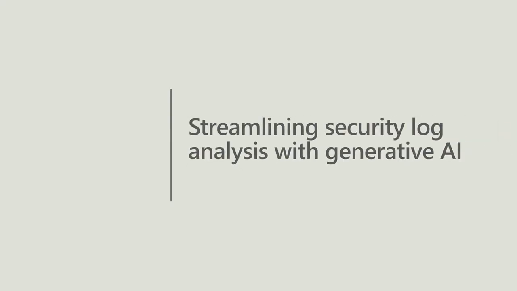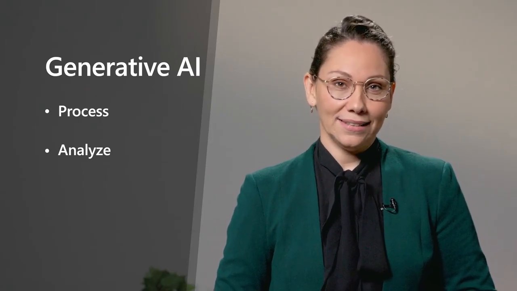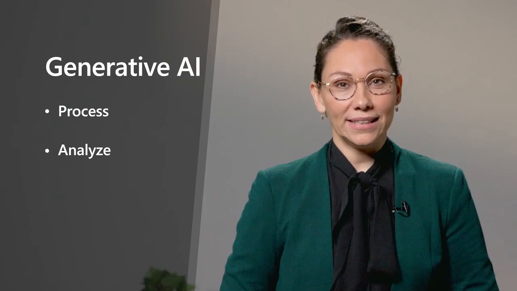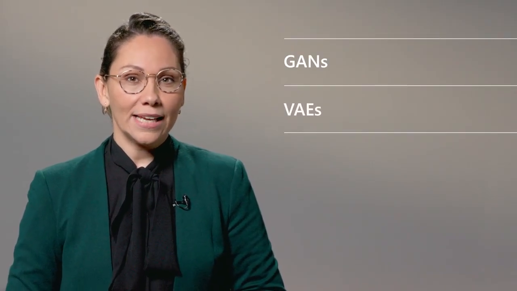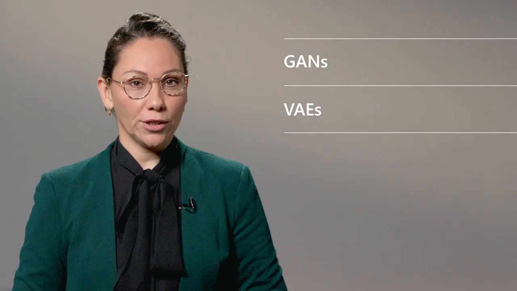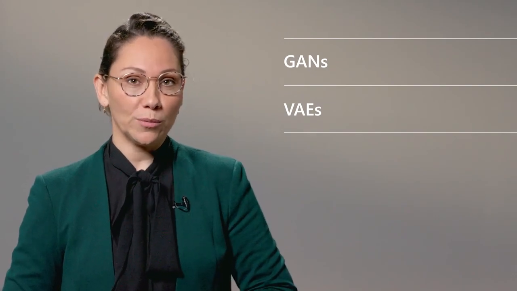Let's explore streamlining security log analysis with generative AI in more detail. Generative AI can process and analyze vast amounts of log data at a scale and speed not possible by human analysts. This is rooted in the technology's ability to learn from data patterns and generate new data instances. For security log analysis, generative AI algorithms, such as generative adversarial networks, or GANs, and variational autoencoders, or VAEs, can be trained on large data sets of security logs to understand normal and abnormal patterns.